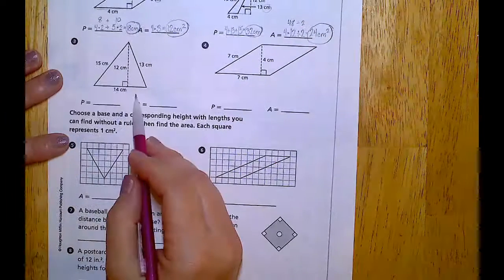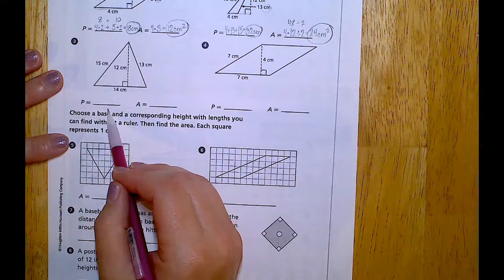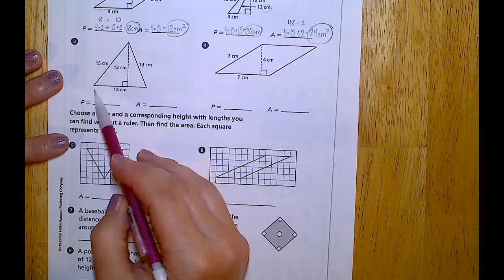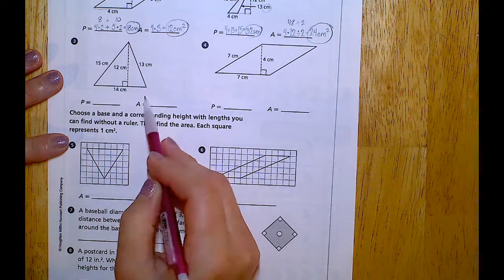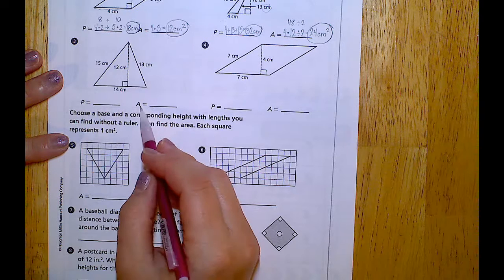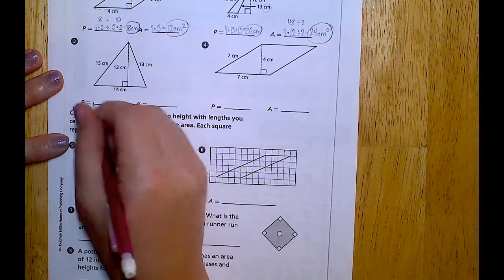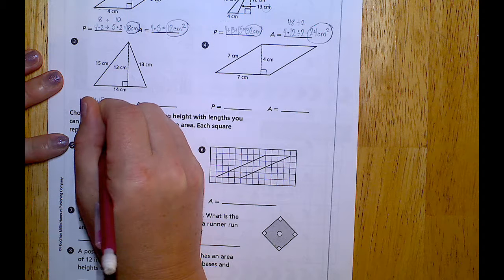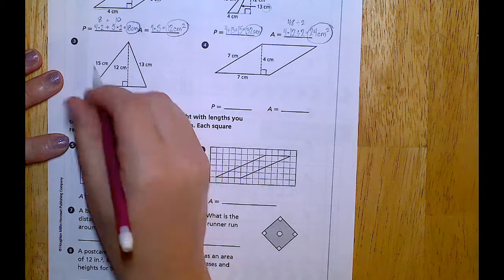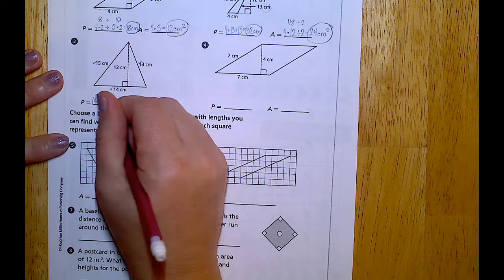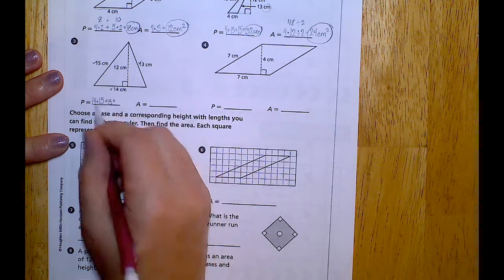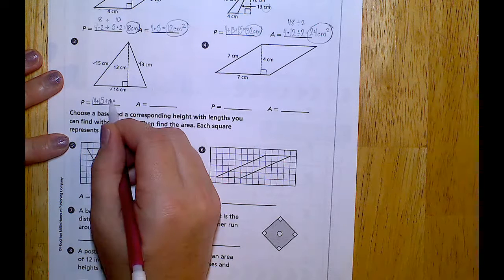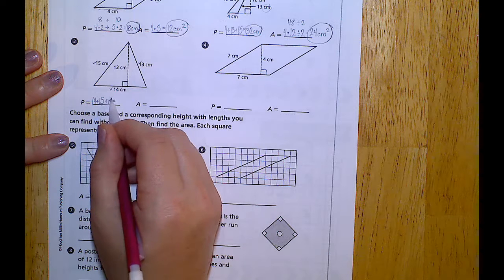We're doing another triangle. So again, for the triangle, for perimeter, we're adding all of the outside lengths, and then for the area, we'll do base times height divided by 2. All right, so perimeter, 14 plus 15 plus 13. So 14 plus 15 plus 13 equals 10, 20, 30, 38, 39, 40, 41, 42.